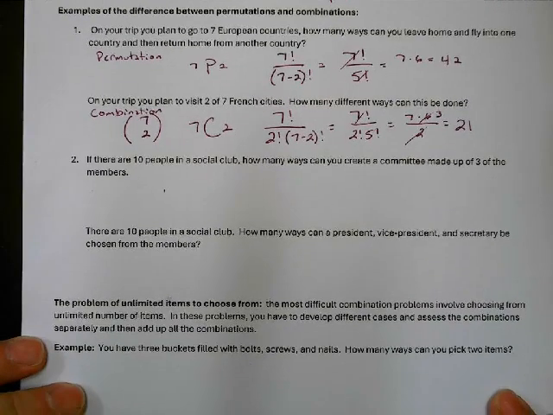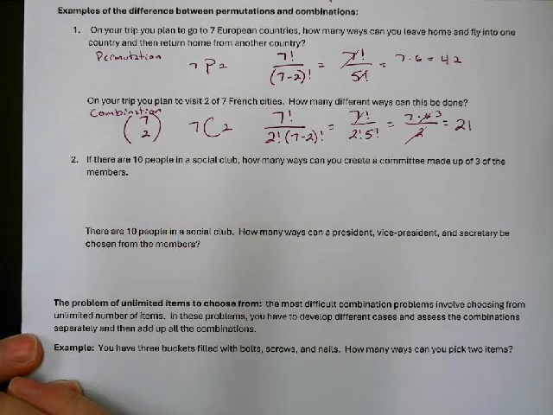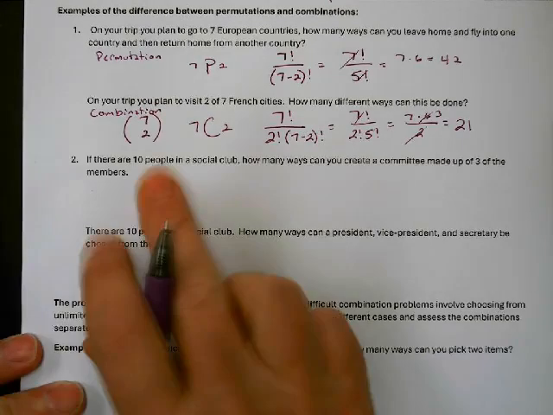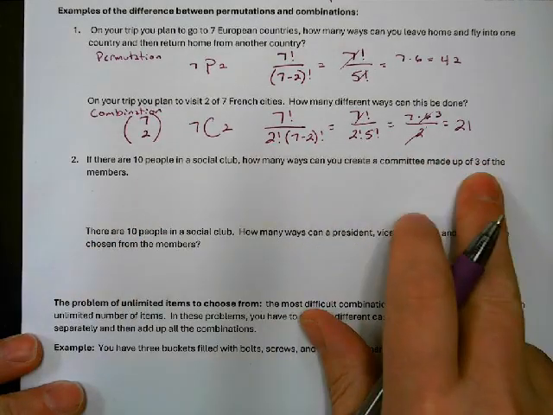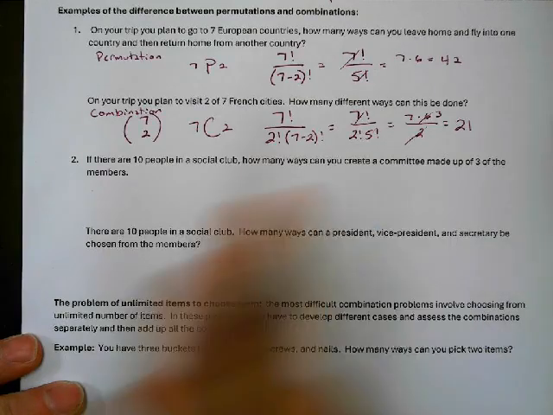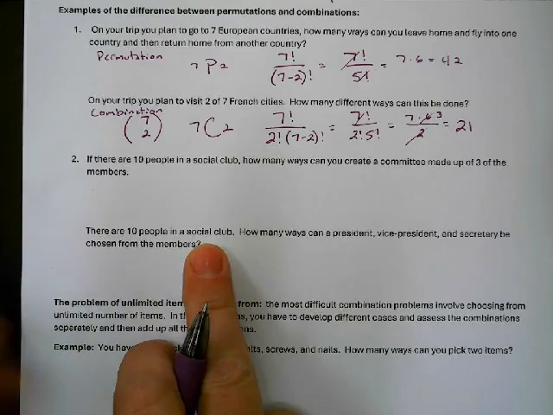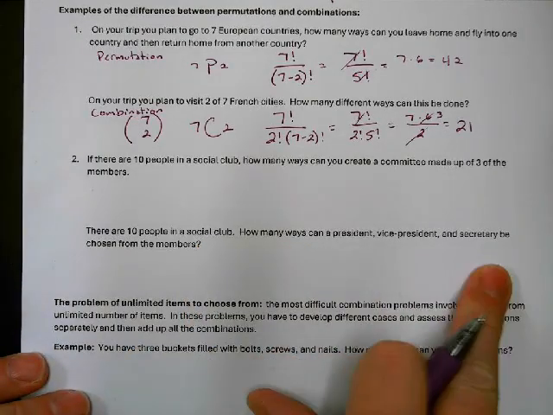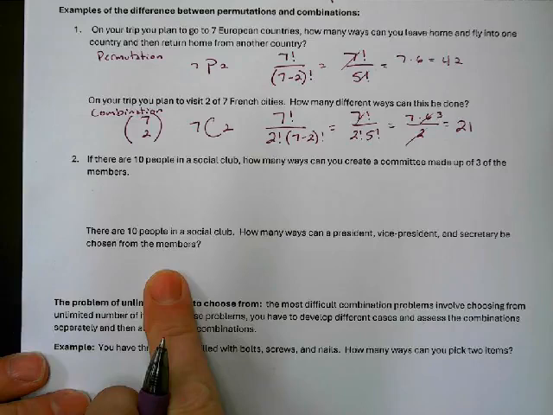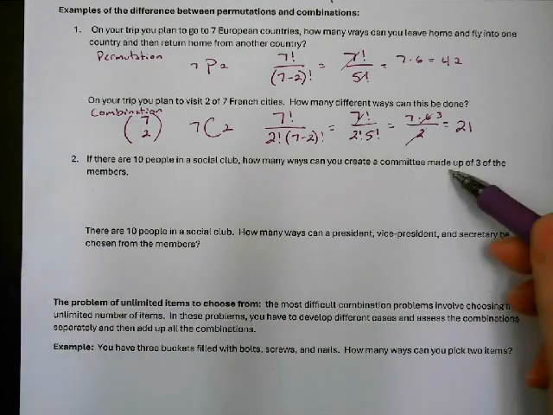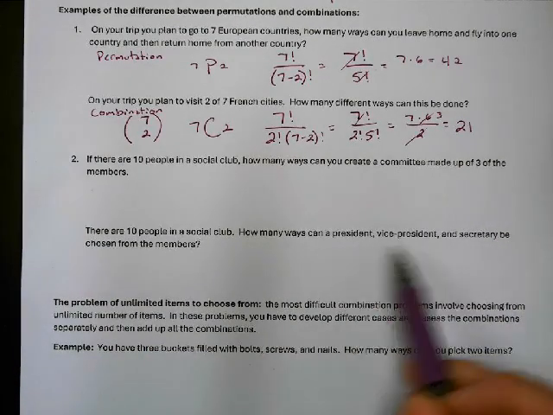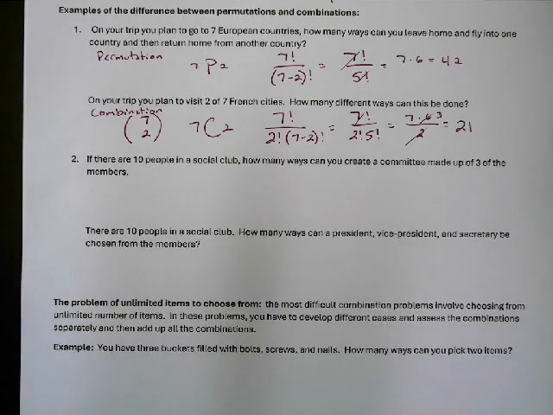All right, second one. Let's see if we can tell the difference between them. If there are 10 people in a social club, how many ways can you create a committee made up of 3 members? Okay, so we got 10 people in the club. We're picking 3 of them for a committee. Other option, there's 10 people in a social club. Okay, same thing. How many ways can a president, vice president, and secretary be chosen from the members? All right, so I'm making a committee of 3 people. I'm choosing a president, vice president, and secretary. It's still 10 people picking 3.